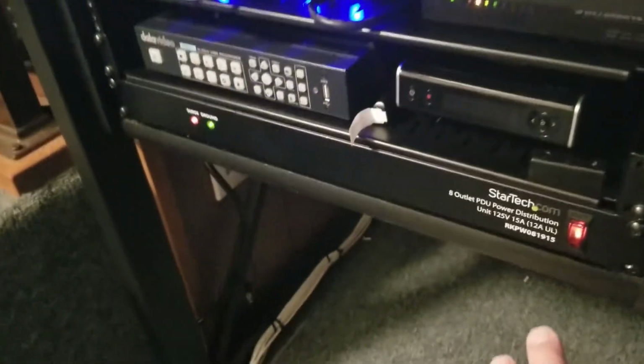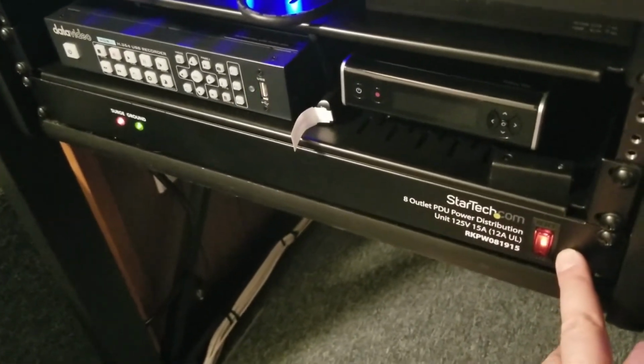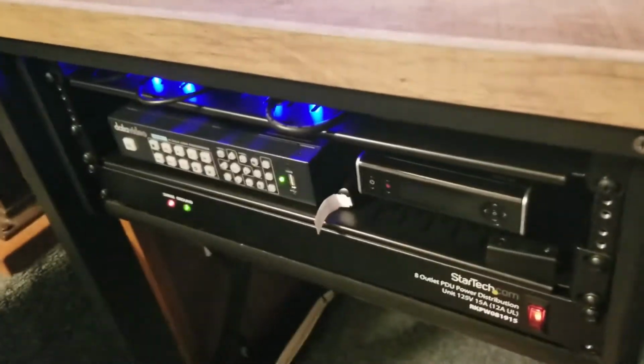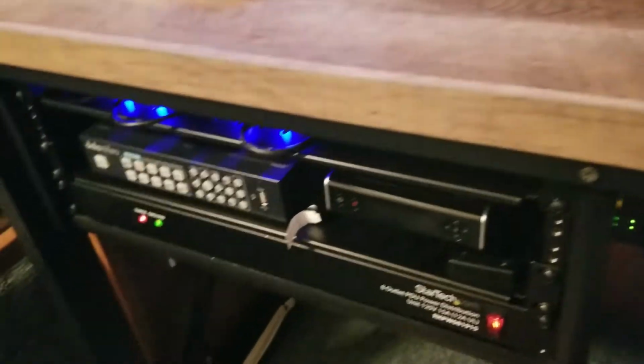Everything is controlled on and off. Right here, this is a power button for all of the devices in the rack here. If I wanted to turn the TVs on and off, I just point at my infrared repeater right here, and it'll turn the TVs off in the sanctuary.